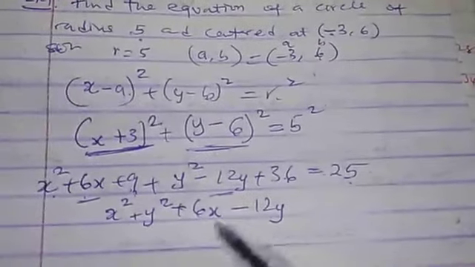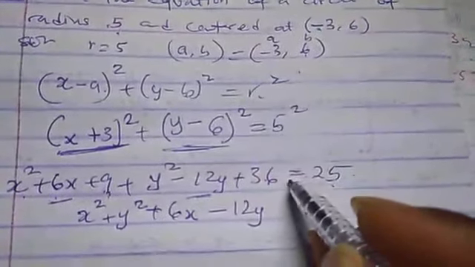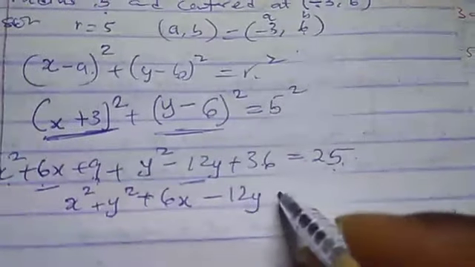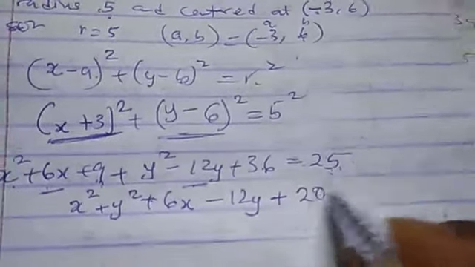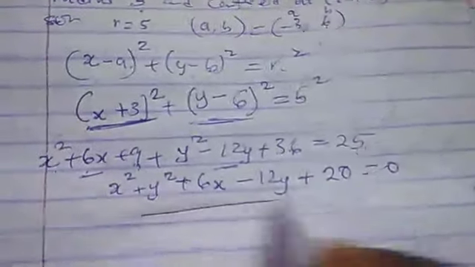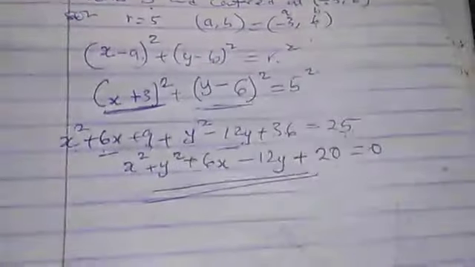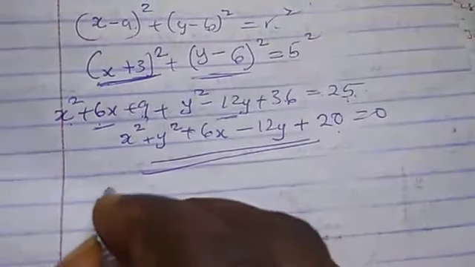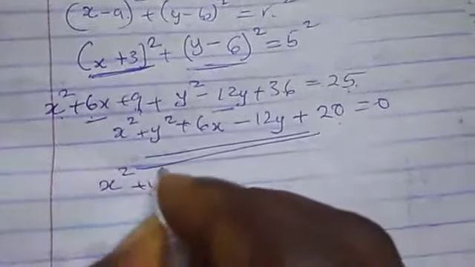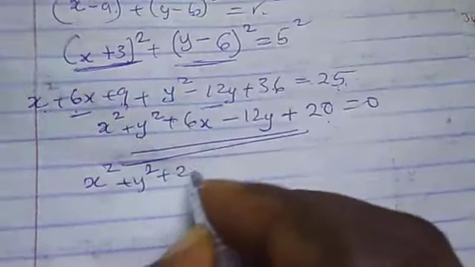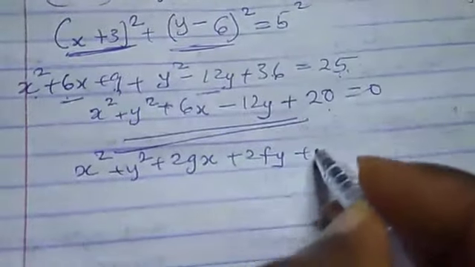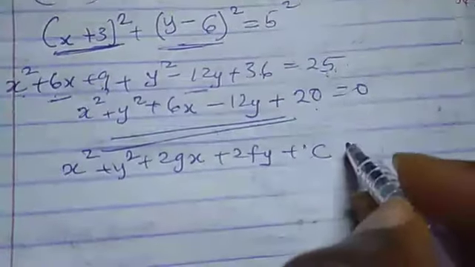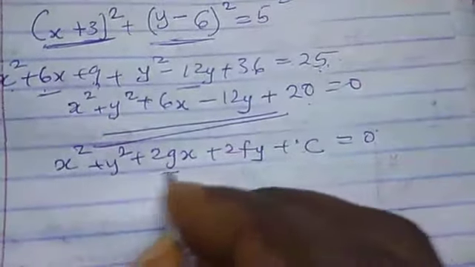And 9 plus 36 is 45. Then the 25 comes in, so it will be 45 minus 25, and that will be 20, equal to 0. So this is how we write the equation of a circle. It will always look like this: x squared plus y squared plus 2gx plus 2fy plus a constant, which we don't know, equal to 0. It will always look like something of this nature.